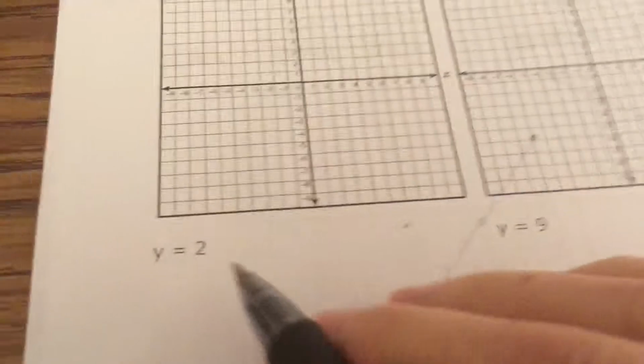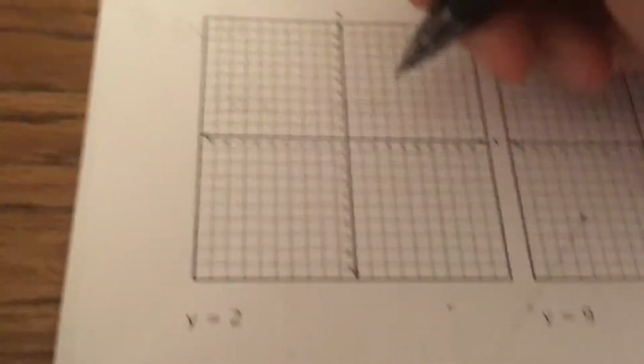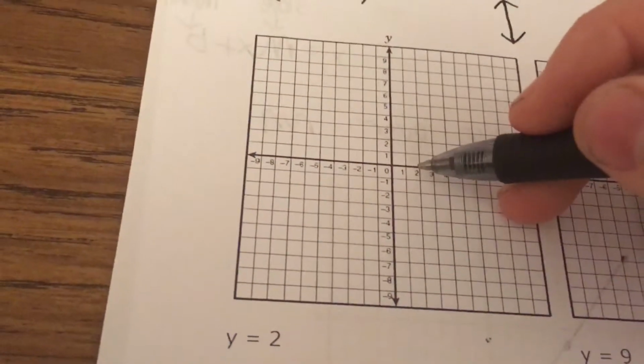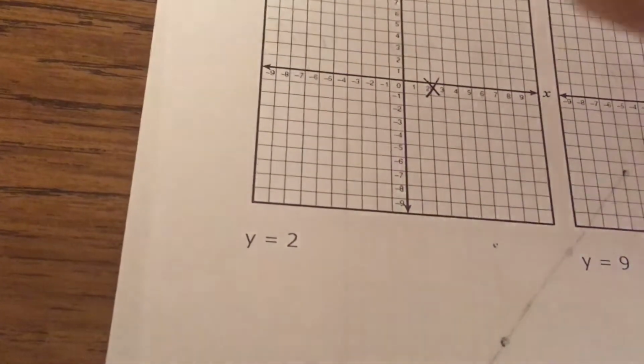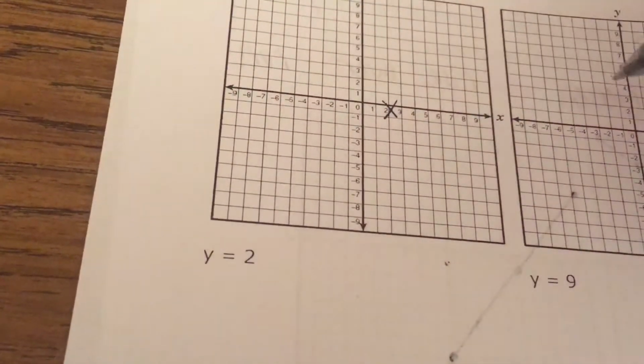Okay. So I'll show you why that is in a second, but when you see y equals 2, all you have to do is go up here to the 2, because you're going to draw a horizontal line, so you don't need to look at this 2. That 2 means nothing to you. So go up here to where y equals 2 and draw a horizontal line, and that is the line y equals 2. Okay, so I will draw that.